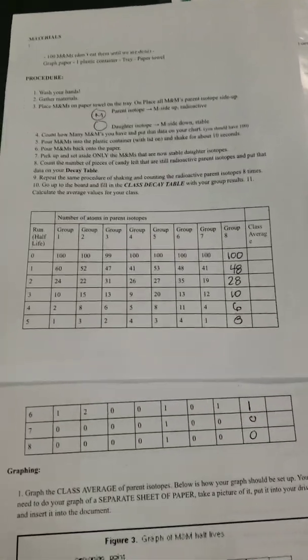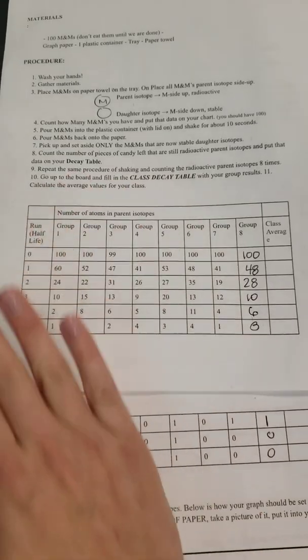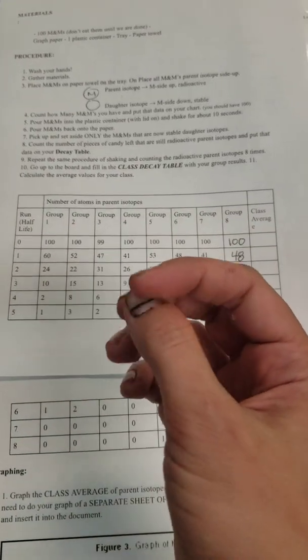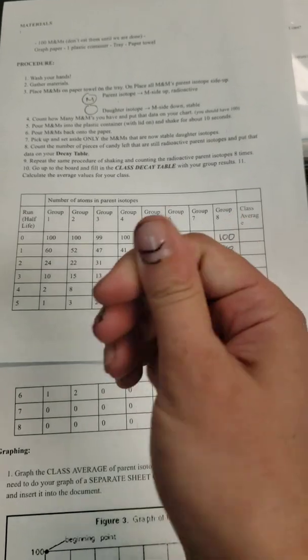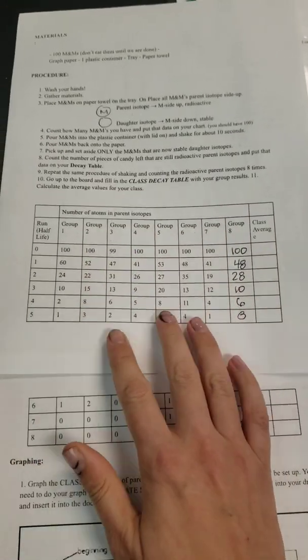Okay, so you can see that we have a lot of data here. Excuse my nails, I was painting, so they look dirty, but they are actually just paint.